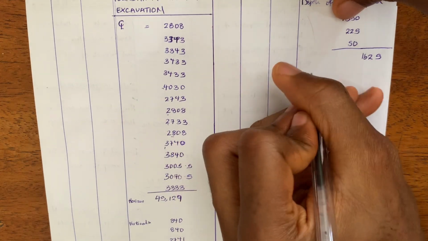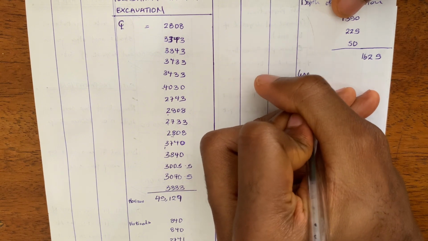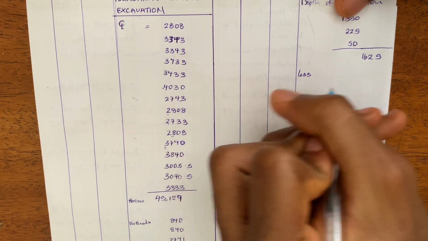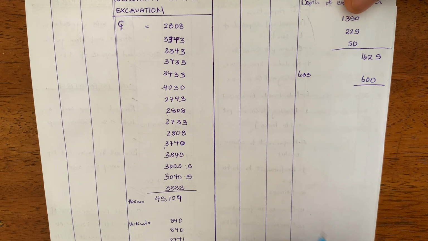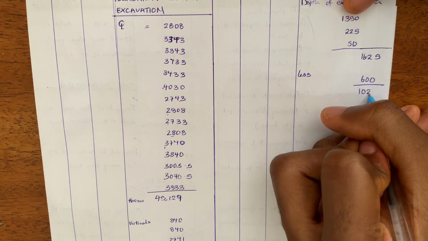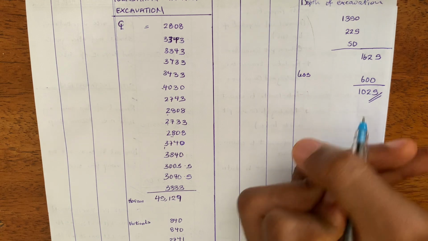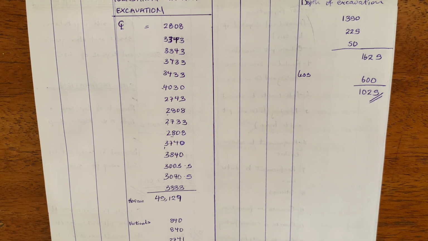So we'll now less 600, and that will be equal to 1025. So this is the depth of our excavation for the foundation trench. If you listen closely, we said that the width of the foundation trench in that section through AA was 675.